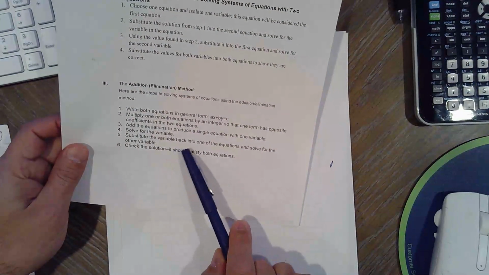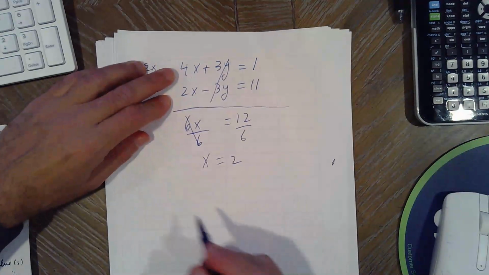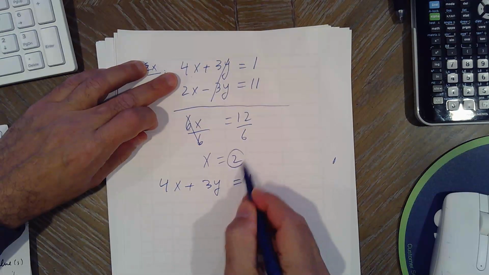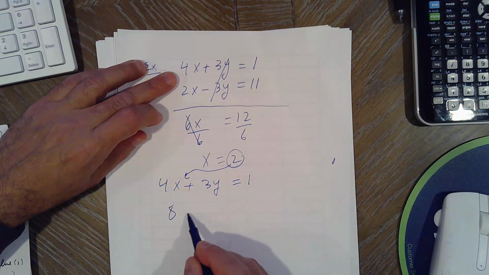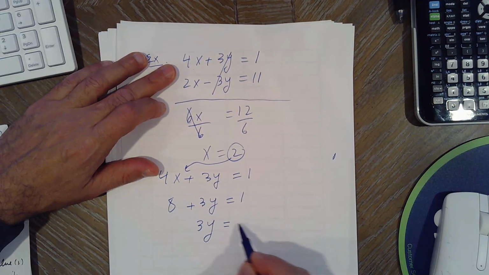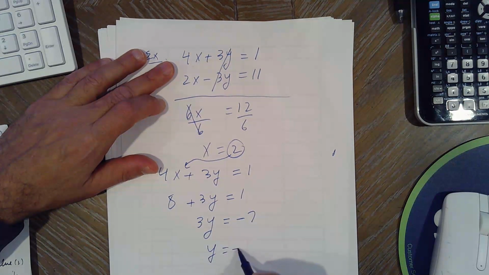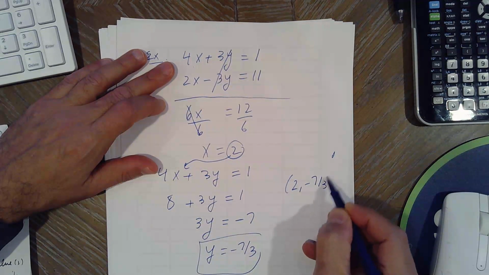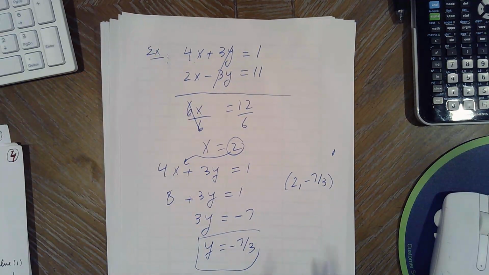Substitute the variable back into one of the equations and solve for the other variable. So we're going to substitute it back into the top equation. 4 times 2 is 8, plus 3y is 1. 1 minus 8 is negative 7, so y is negative 7 over 3. And that's the answer.